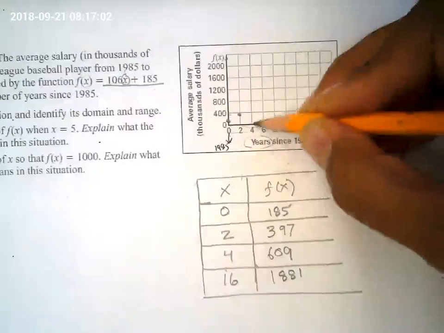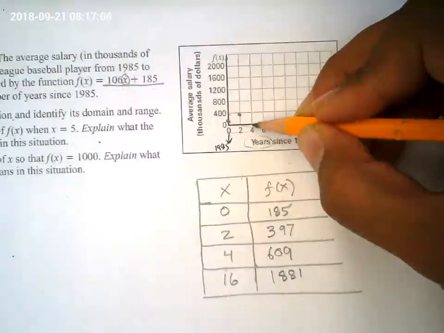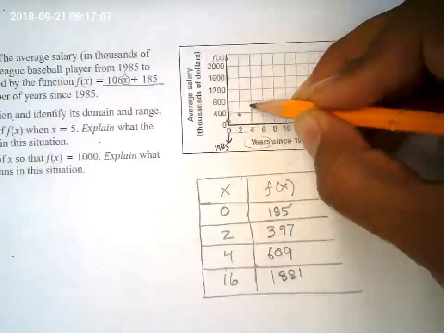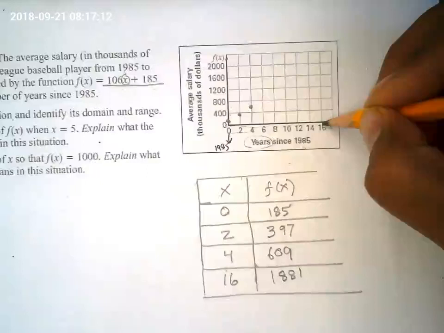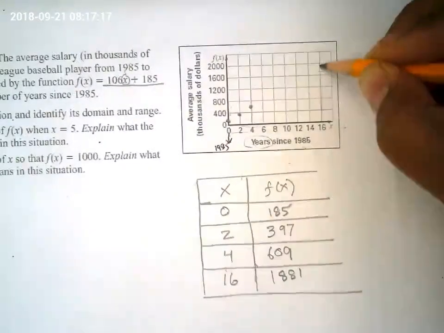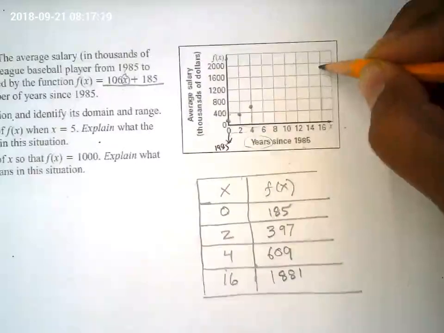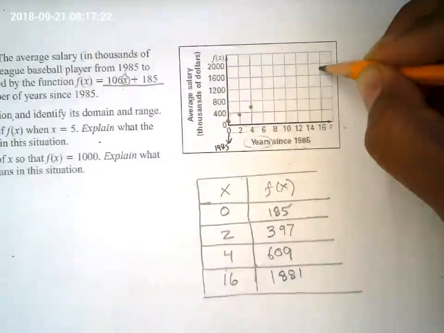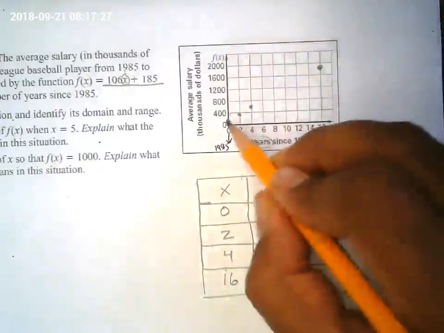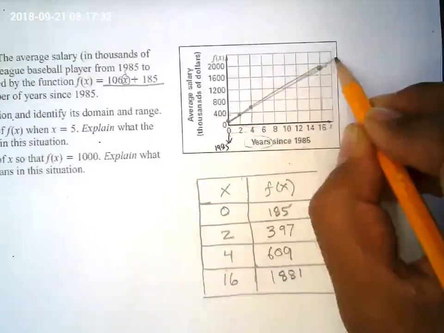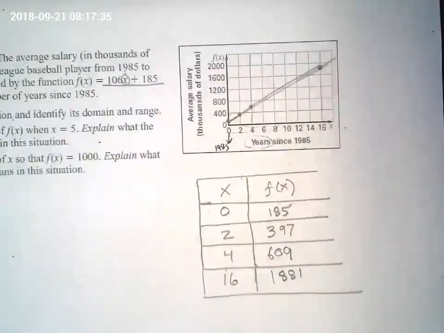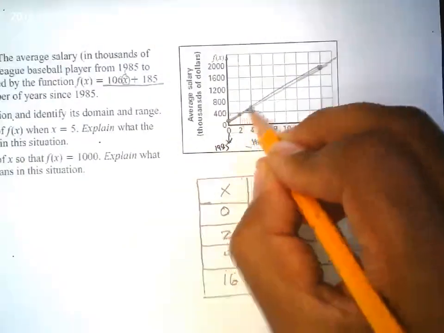Then for 4, you have 609, which is approximately in the middle of here, right? For 16, all the way down here, is 1881, which is down below the 2000. It's here. So you can just draw the line. So this represents the graph, right? Sorry, I did this twice, not a big deal.